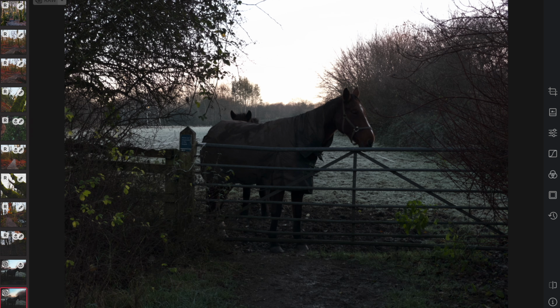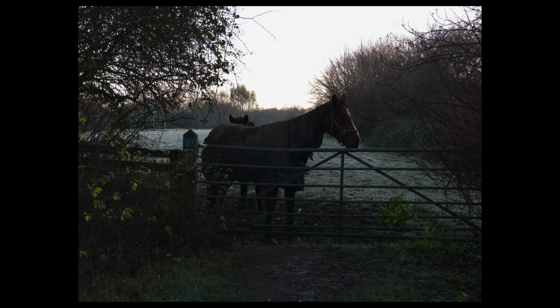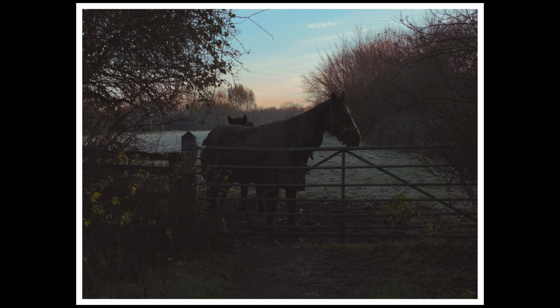Let's get started. So the photo I'm going to be editing is this one of this horse taken on my iPhone 12 Pro with Halide Mark II at sunrise on a walk a few days ago. Here's the before and here's the after.